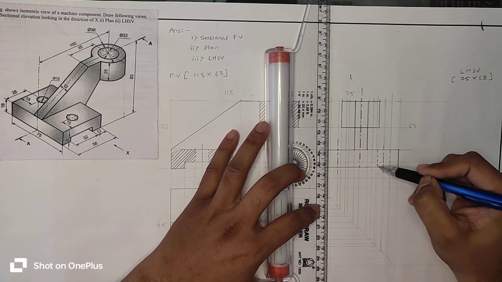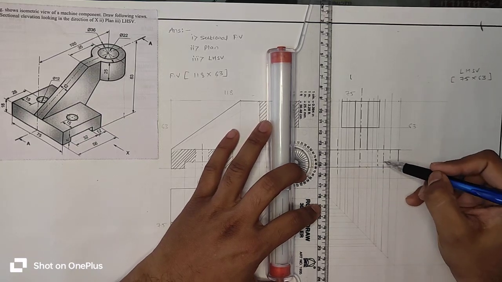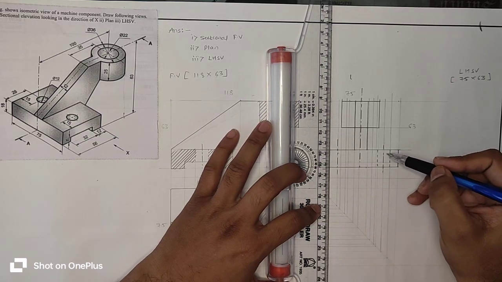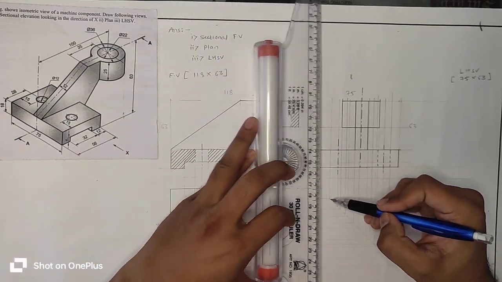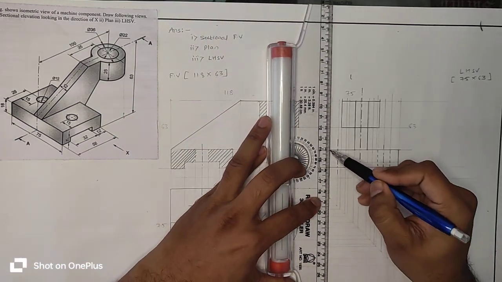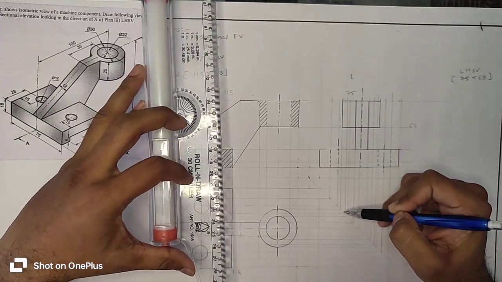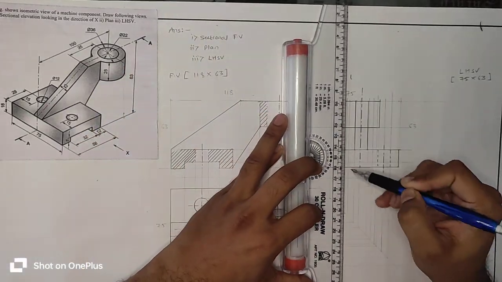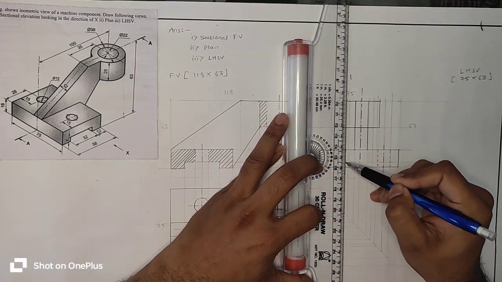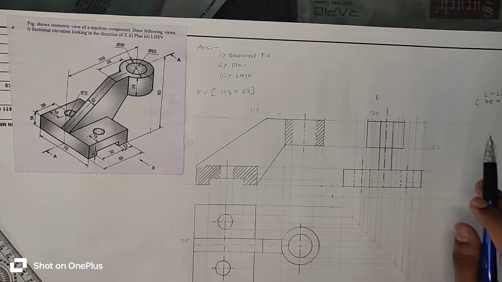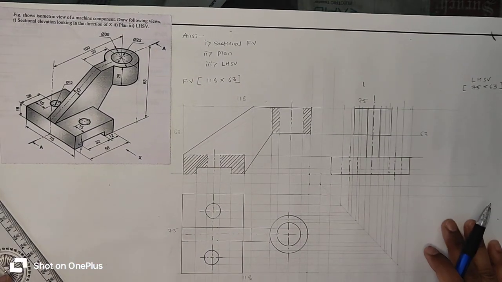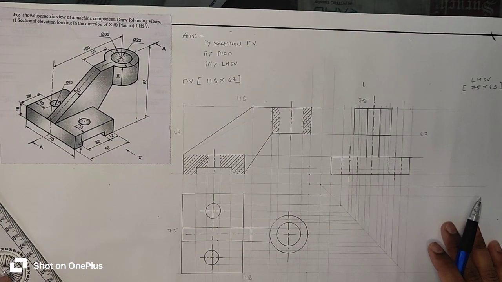Okay, but the dotted line should be only up to the surface, that is upper surface and lower surface. This is how our left hand side view will look like.